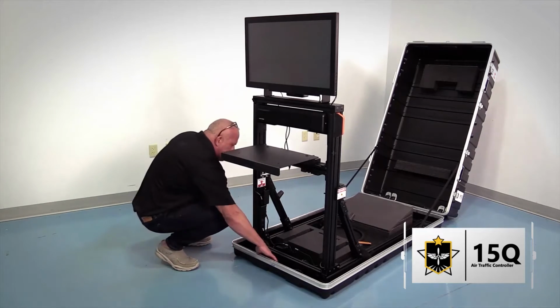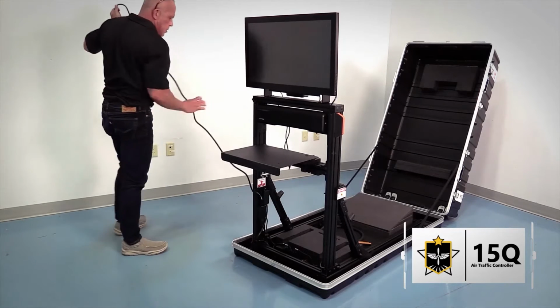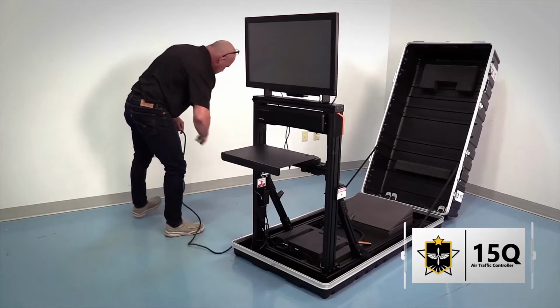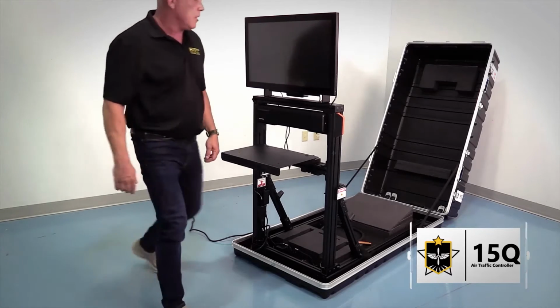Step 4. Power up the system. Plug the power strip's cable into a power outlet and then switch it on. After a few moments, the system will be ready to go.